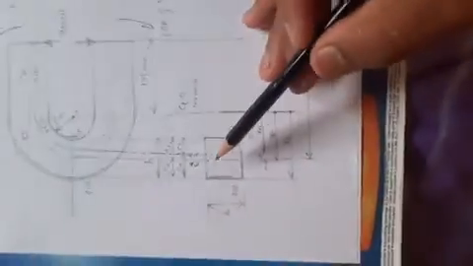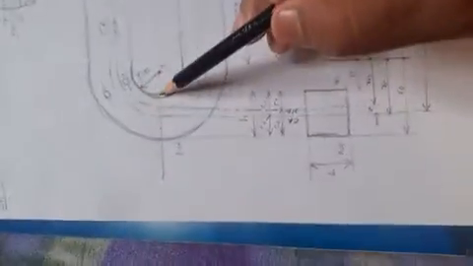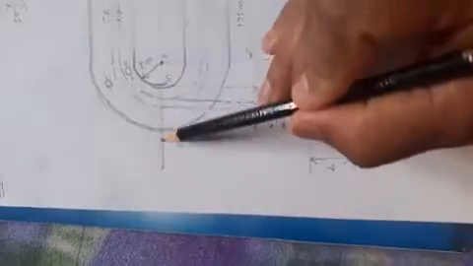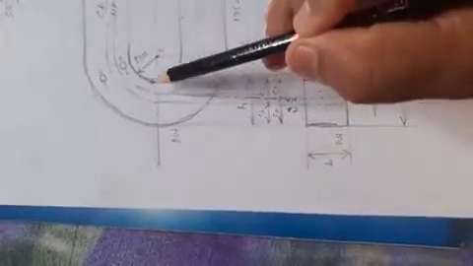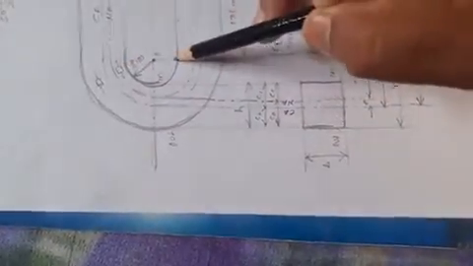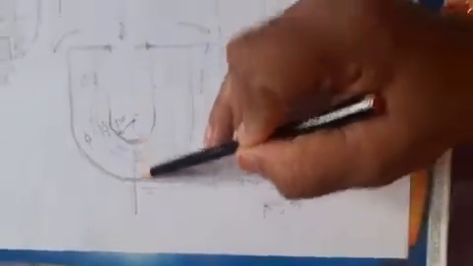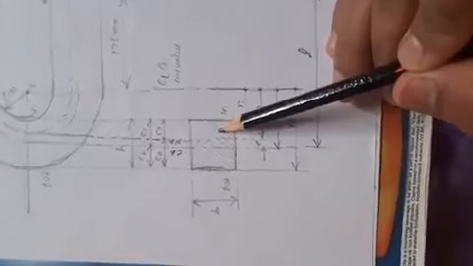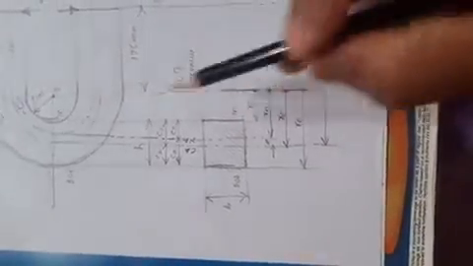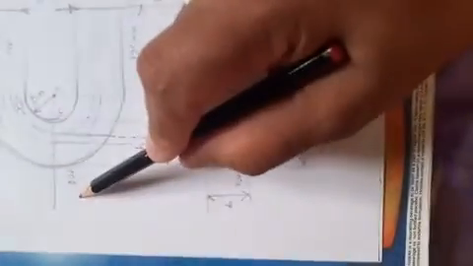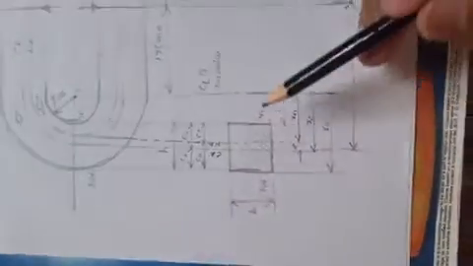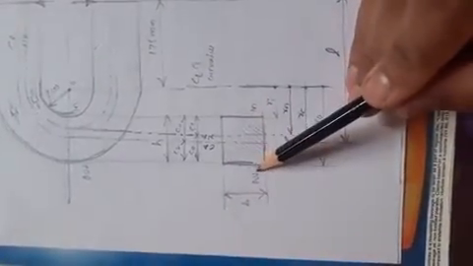Once you redraw the cross section, where is the critical cross section here? The critical cross section is at this location only. The C frame extends from here to here, but the critical cross section occurs at this end when you subject it to this load, right? Now redraw the cross section. This is the inner fiber, and this is the outer fiber.